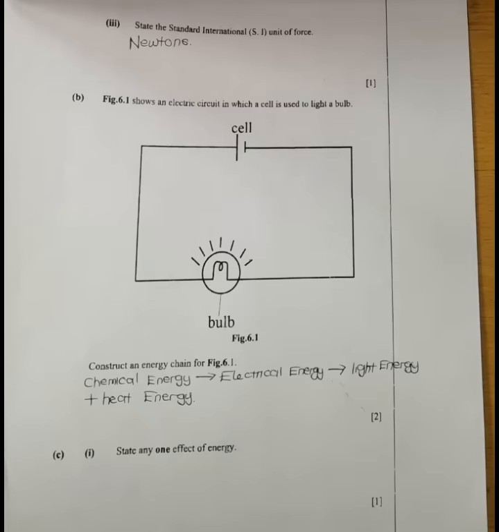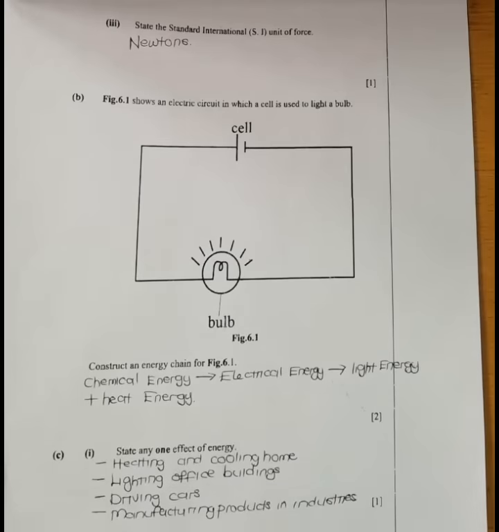So we need energy in order to heat and cool our homes, to light the office buildings. We need energy to drive the cars. We need energy in manufacturing the products. So these are some of the effects of energy. In the examination, candidates were required to state one of these effects. And then on part 2, we are supposed to suggest one advantage of solar energy.